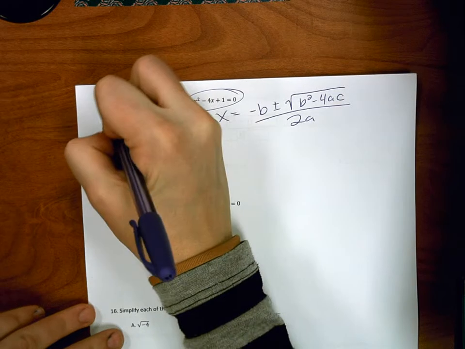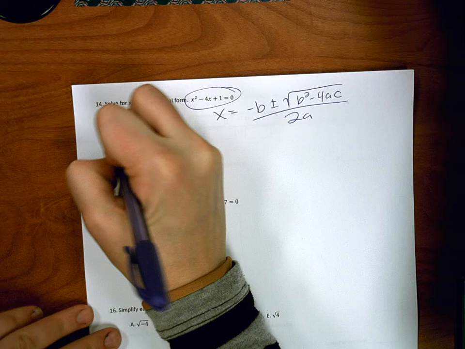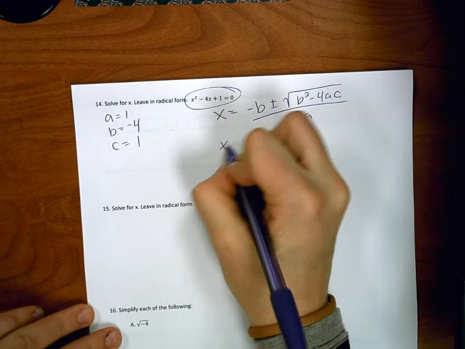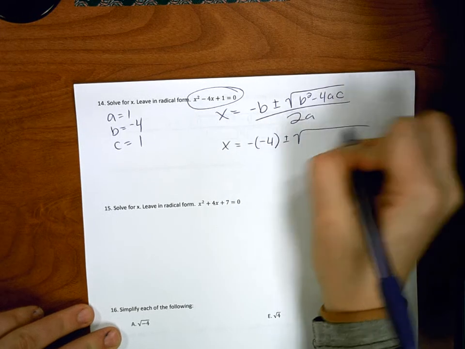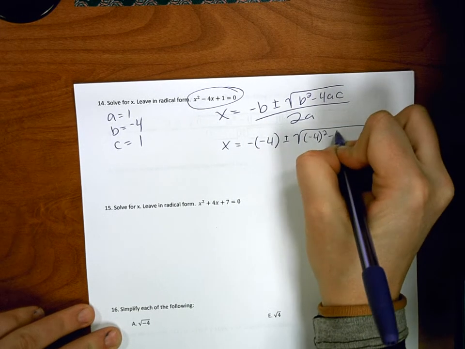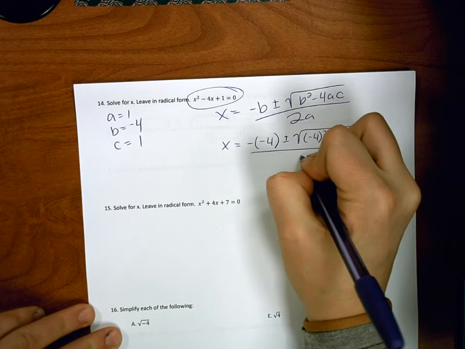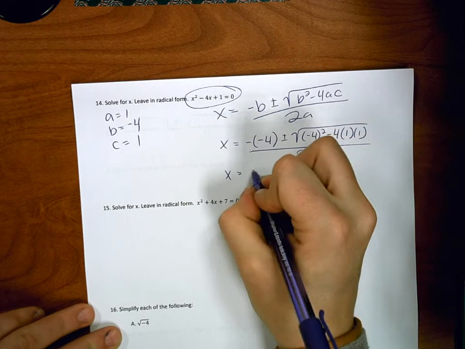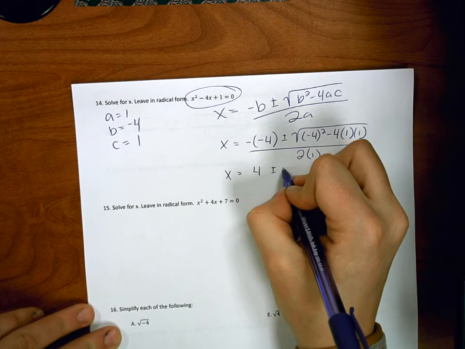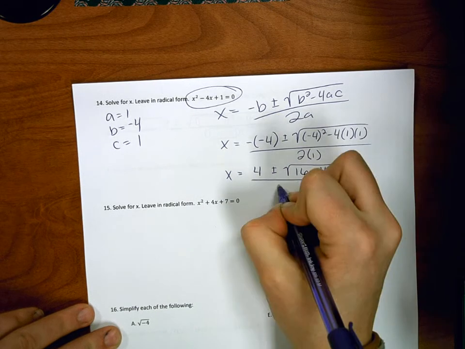Where a is equal to 1, b is equal to negative 4, and c is equal to 1. So it should be negative, negative 4 plus or minus the square root of negative 4 squared minus 4 times 1, all over 2 times 1. 4 plus or minus the square root of 16 minus 4, over 2.